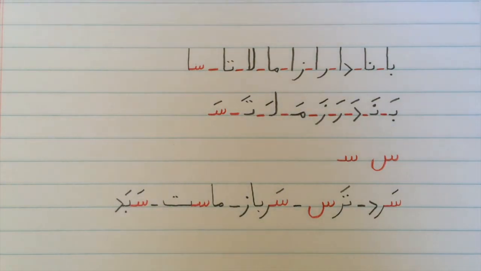Here are the words: داستان، ساز، آناناس، آستارا، اسب، سبز، اسباب، سارا. I'm sure that you can now break down and write all these words correctly.